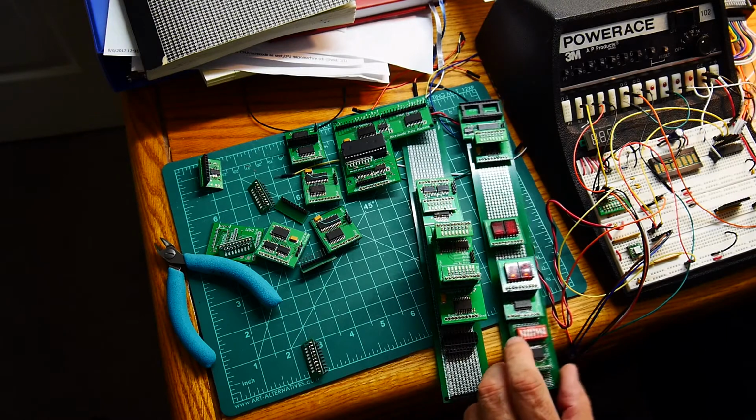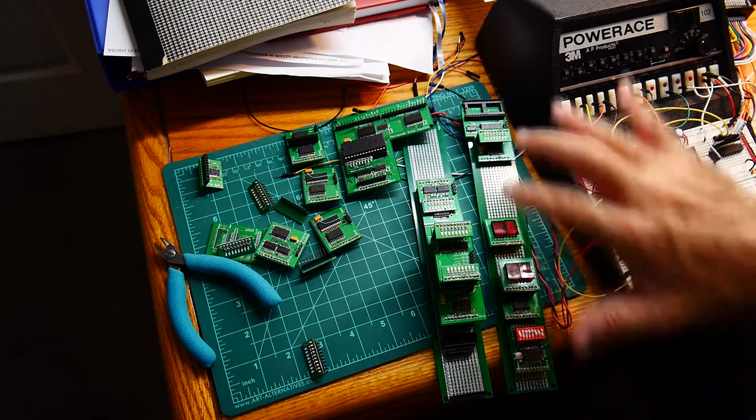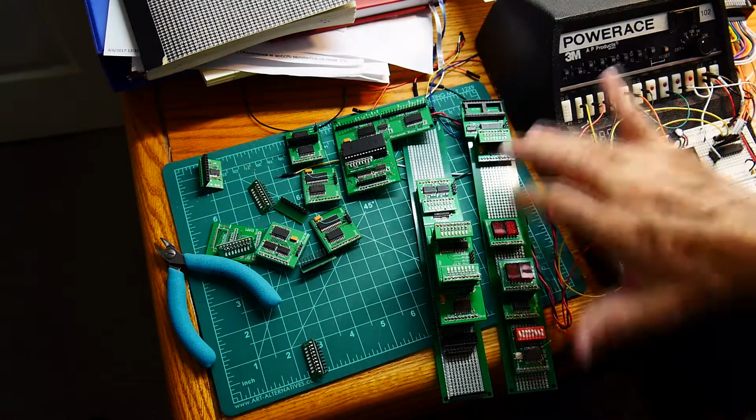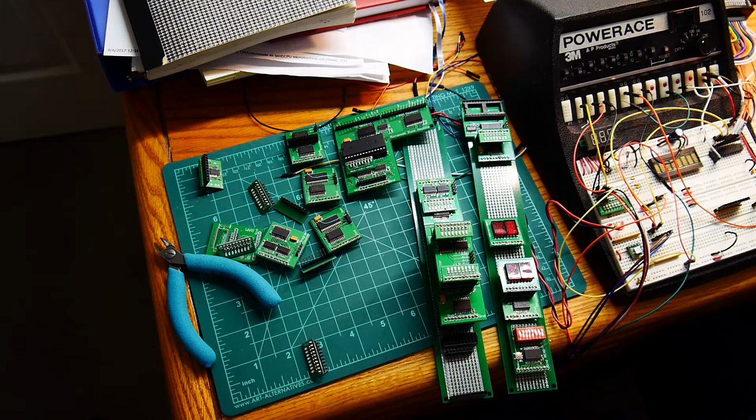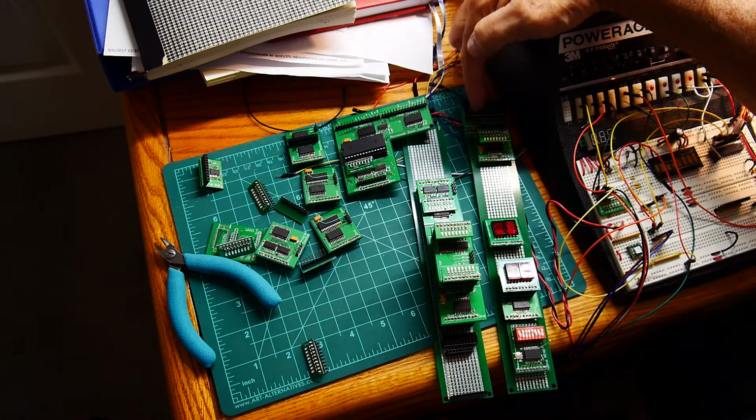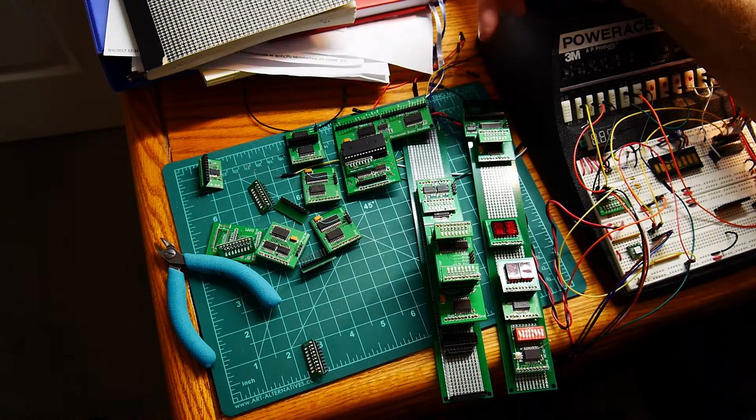And then once we have the CPU section and the I/O section and the program section, we can start looking at, like I said, developing the clock circuit so we can single step and things like that. And then we should be able to load a program and have it go through there.